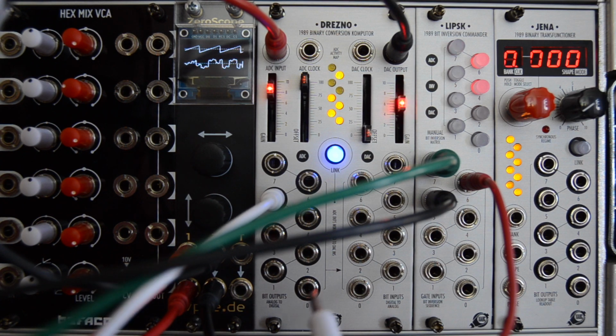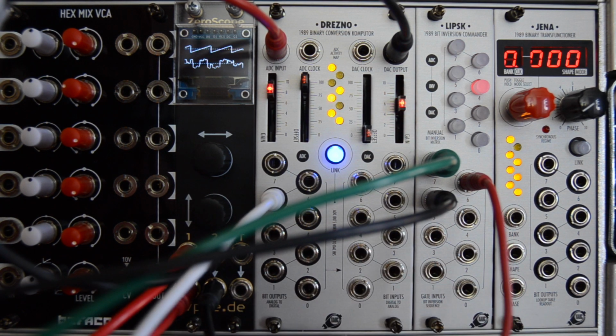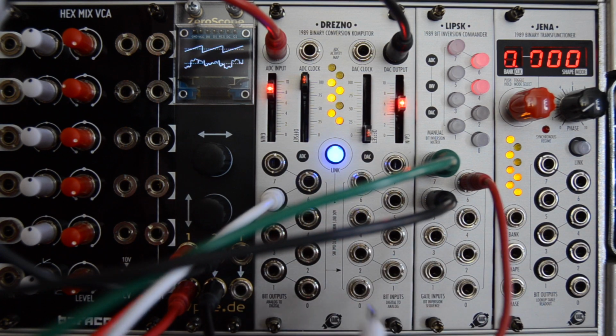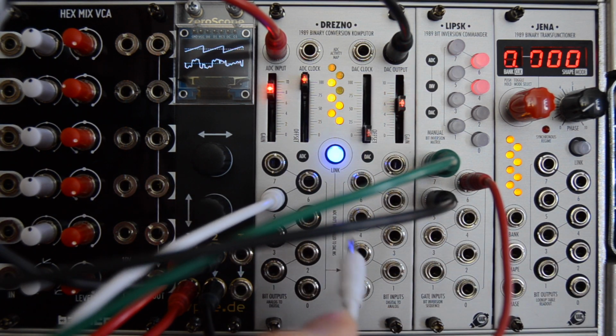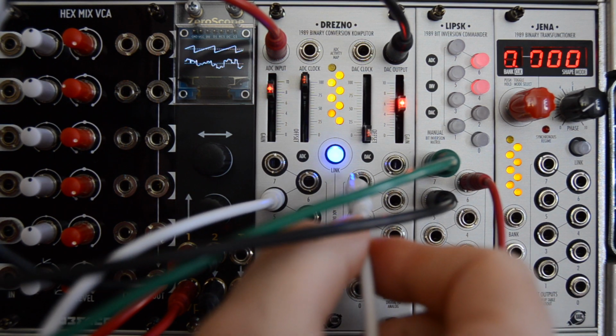Please keep in mind that whenever you patch a signal into the bit inputs of the DAC stage of DREZNO, this will always override everything else that's happening.